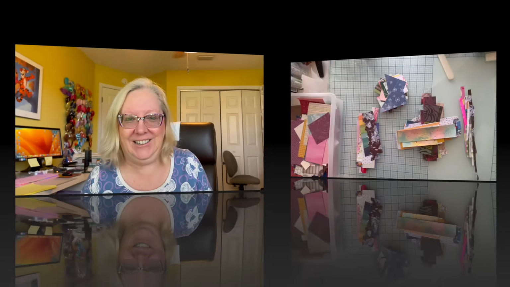What types of scraps do you use when making cards? Wait, what? There are different types of scraps? Of course there are. Let's rethink your scraps and get crafting.